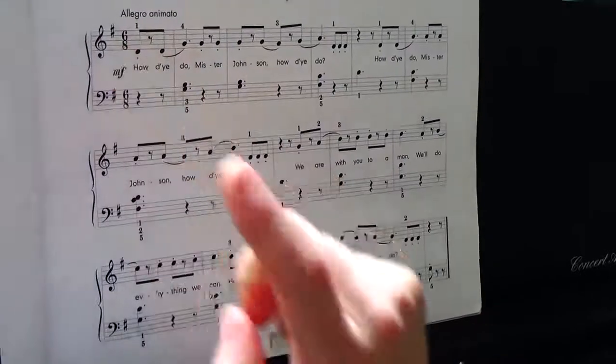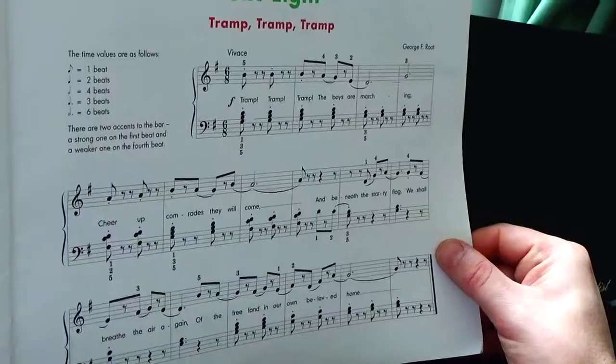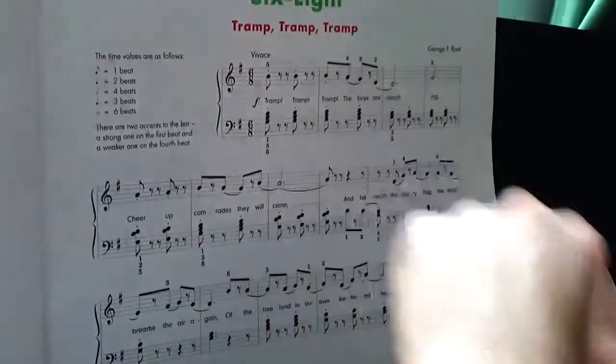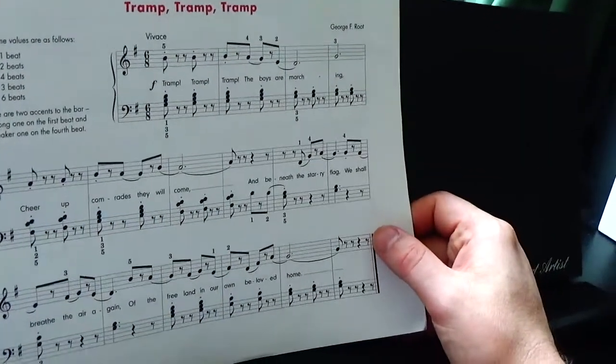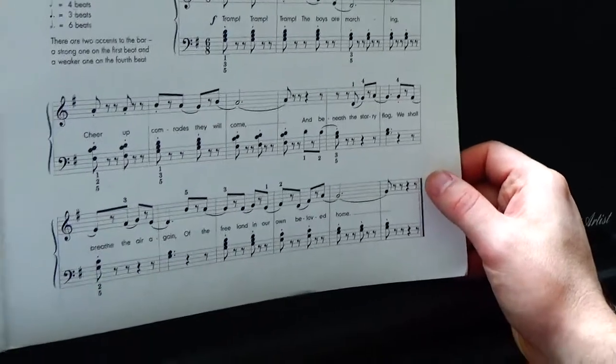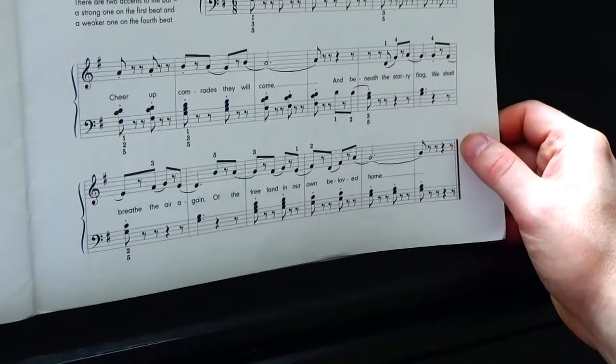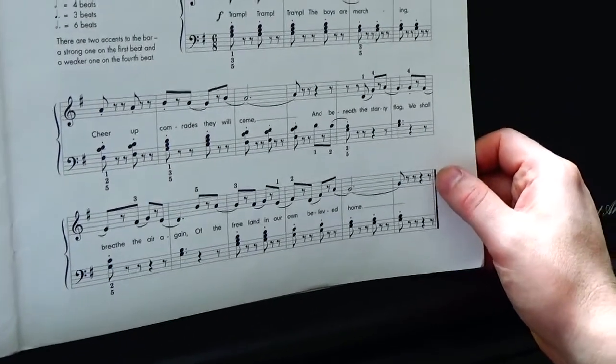We are in 6/8. The 6/8 has been already explained on page 41, where I explained for the first time the 6/8 with the song "Tramp, Tramp, Tramp". I invite you to watch this tutorial if you haven't, because I explained in a very detailed and clear way how the 6/8 works.